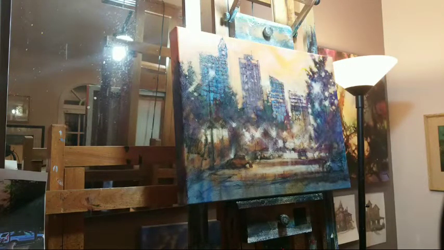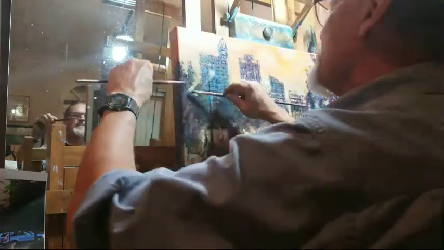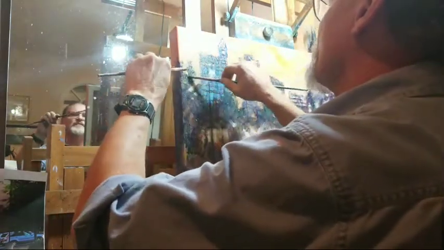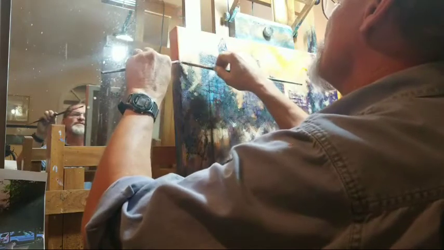Okay, so every time I reach over here to my right, my palette, I'm mixing up a slightly different color of green. So I added a bunch of yellow ochre this time.